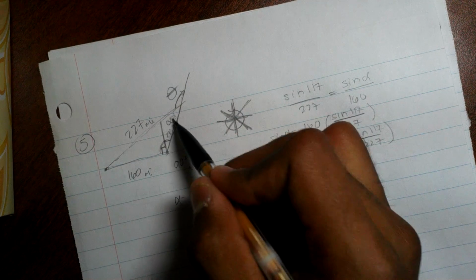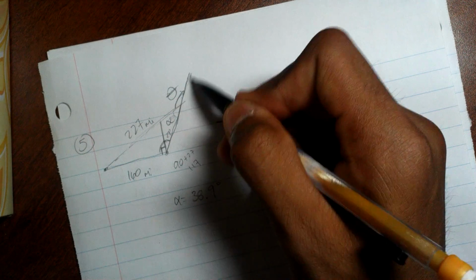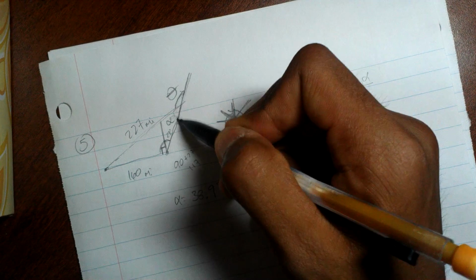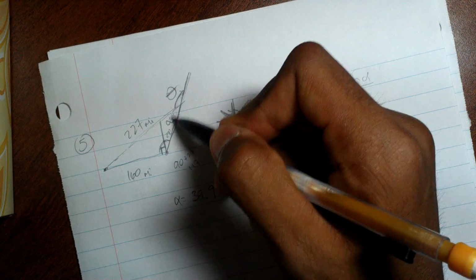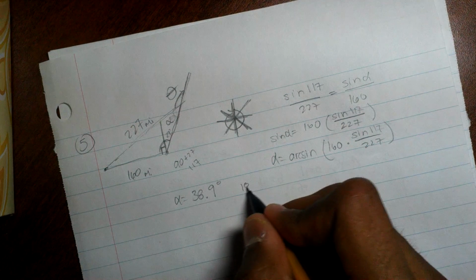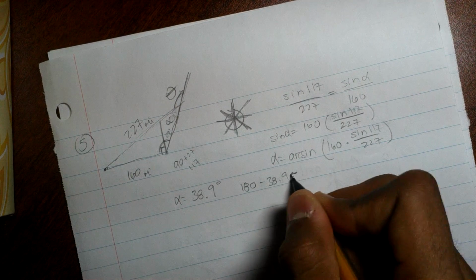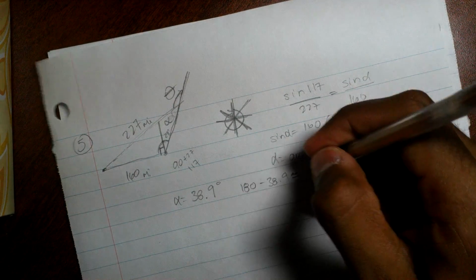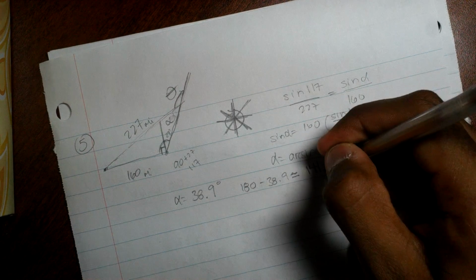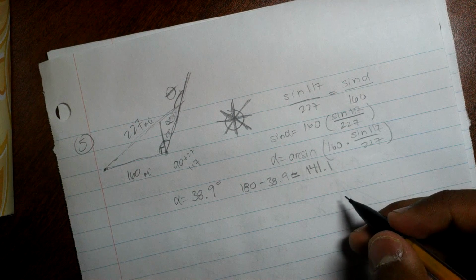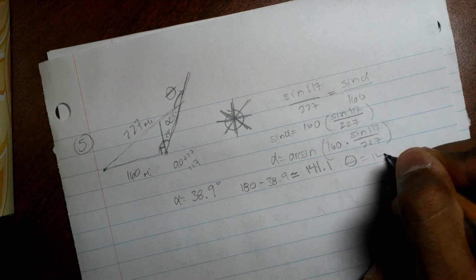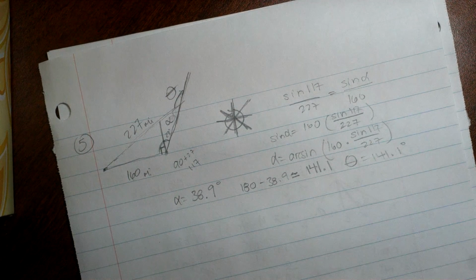Alpha is just this angle in here, and because it's a line, we know that it's 180 degrees across. So to find theta, we simply find 180 minus 38.9, which is 141.1, and that's your theta. So theta equals 141.1 degrees.